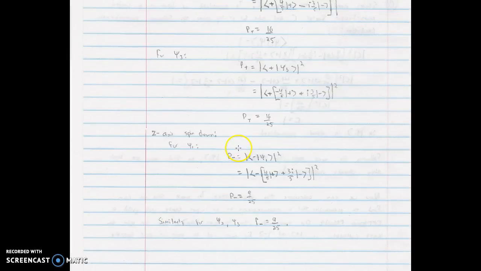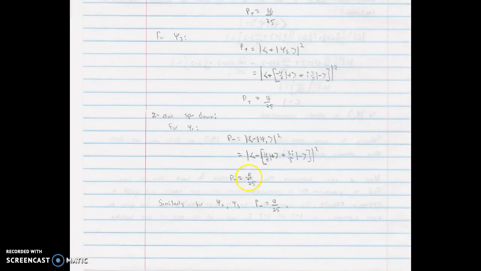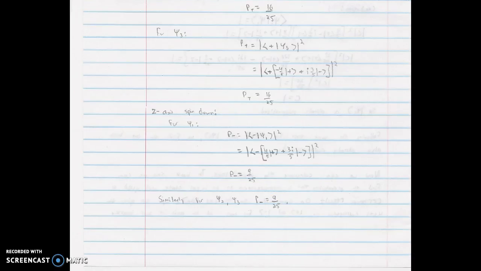For spin down, we do the same thing, except we use the negative direction now. And when we do that, we get the probability for phi 1 is 9 over 25. And then similarly, same steps, phi 2 and phi 3 also have probability in the negative z direction of 9 over 25.